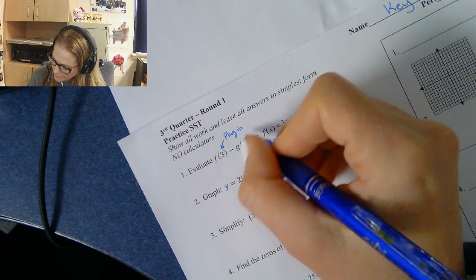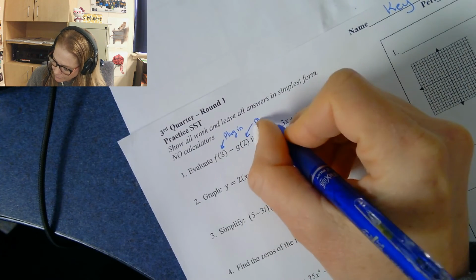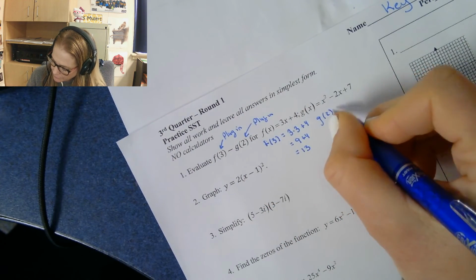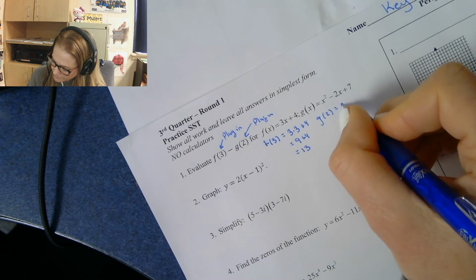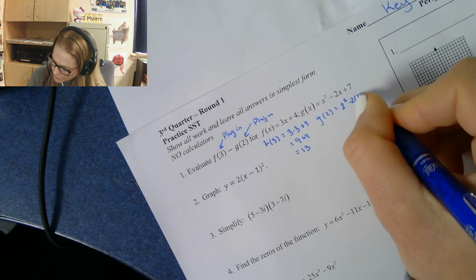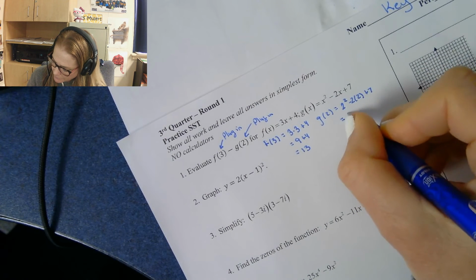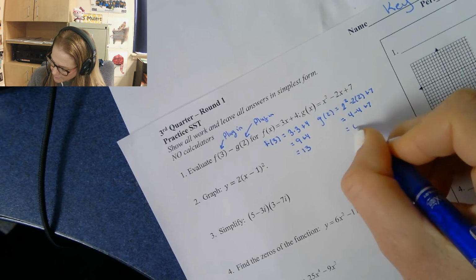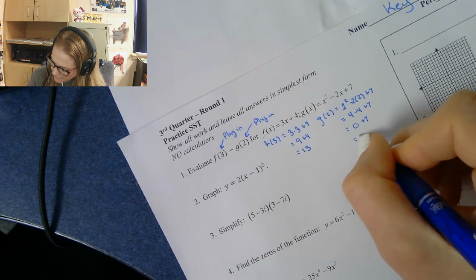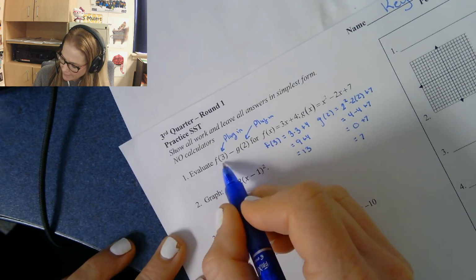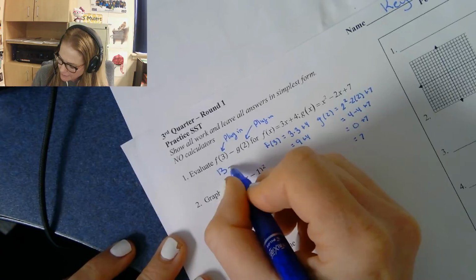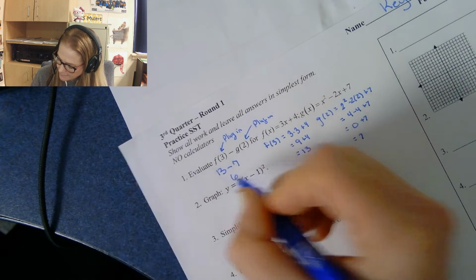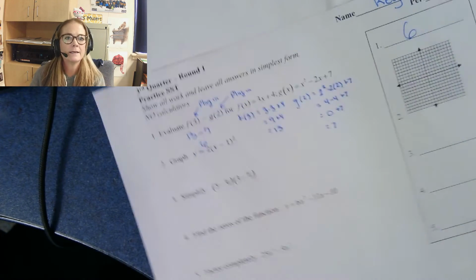And then plug in 2 into g. So g of 2 is 2 squared minus 2 times 2 plus 7. So 4 minus 4, which is 0, and then just 7. So ultimately, this is asking you to do f evaluated at 3, which is 13, minus g evaluated at 2, which is 7, and that is 6 when all is said and done.